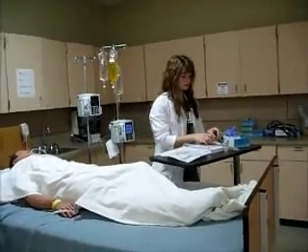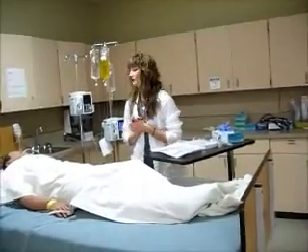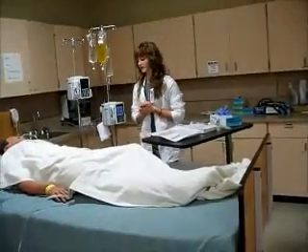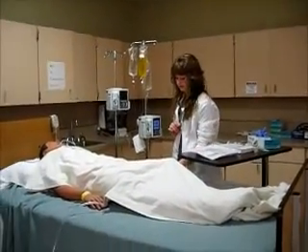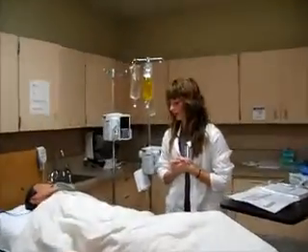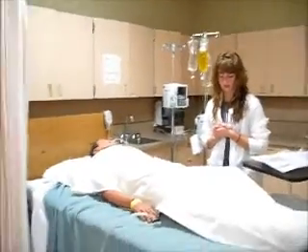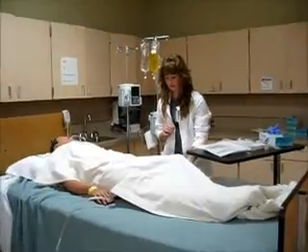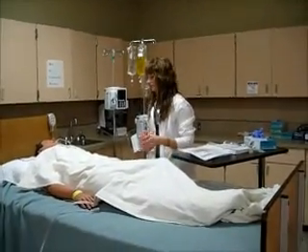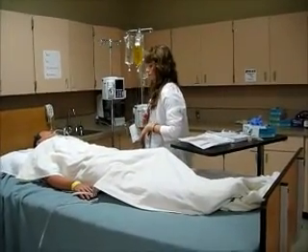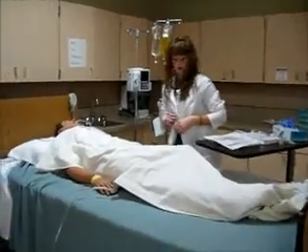Alright, so I'm going to come into my room. I'm going to introduce myself to my patient. Hello, Mr. Smith, I'm your nurse today. We have a new order for you for a bolus of 8 units of insulin. So I'm going to give that right into your IV, and then we're going to hang a bag, and we're going to infuse 8 units per hour.